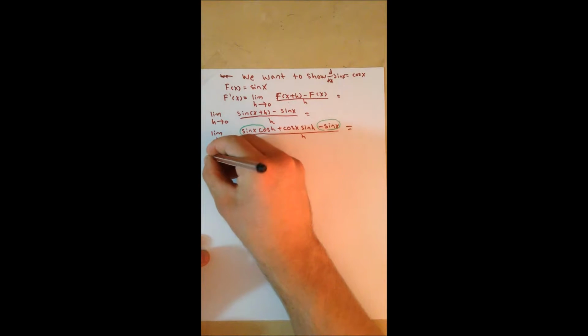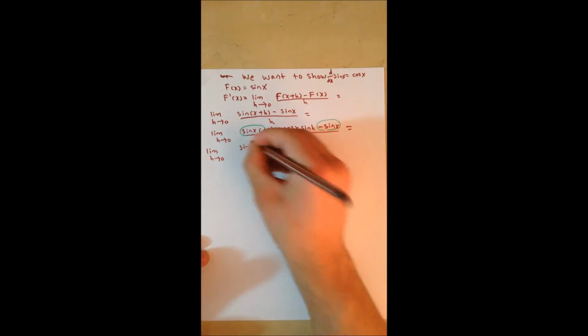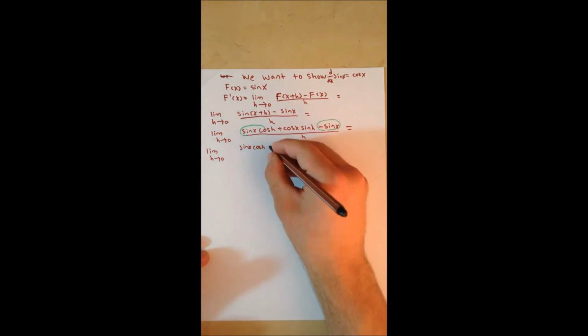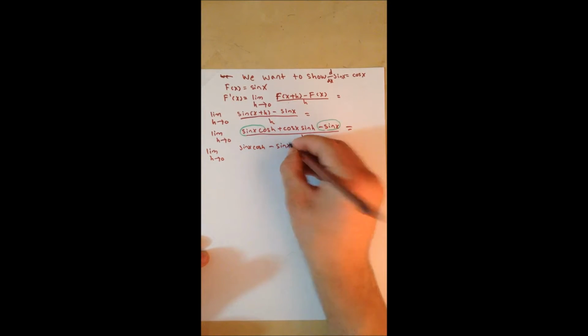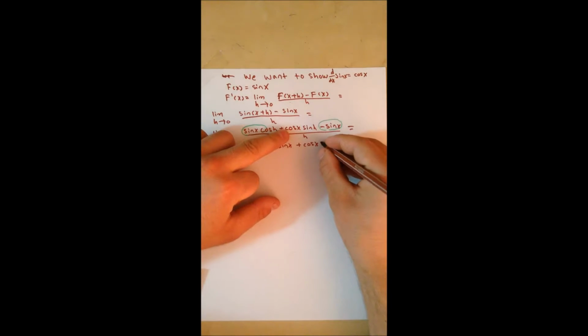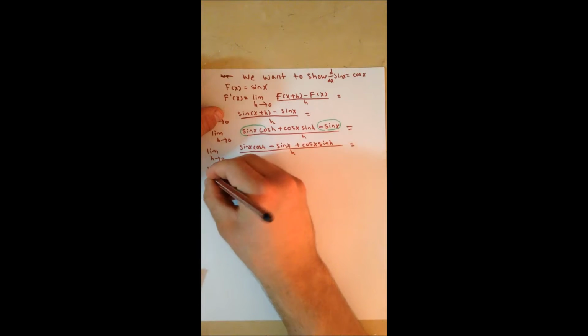So we get the limit as h approaches 0 of sine x cos h minus sine of x, we just brought it over, plus cos x sine h all over h, which equals the limit as h approaches 0.